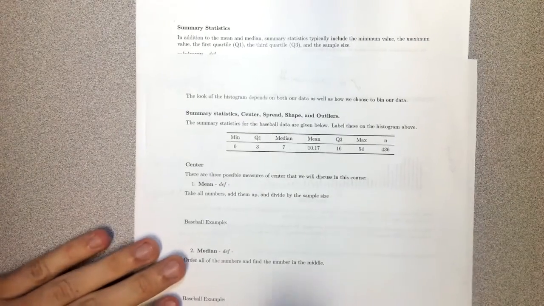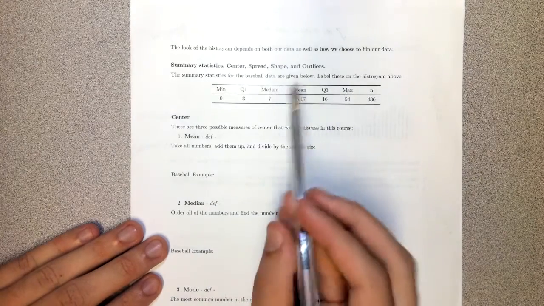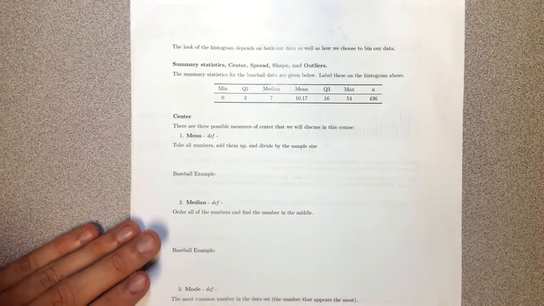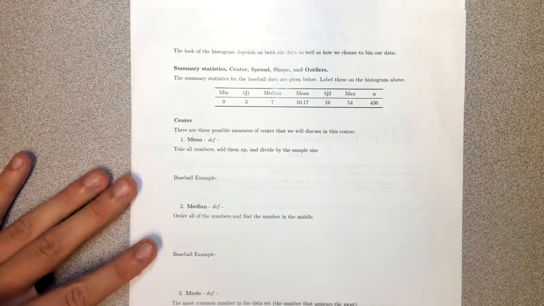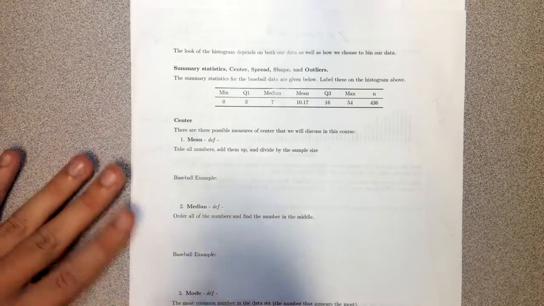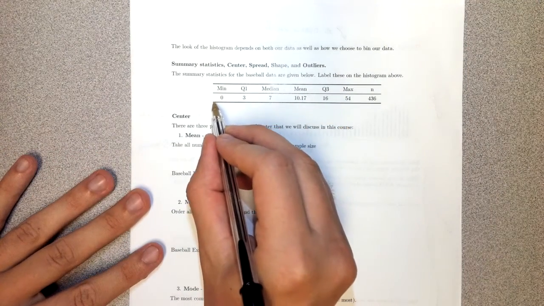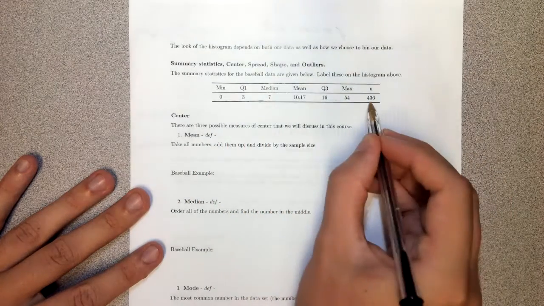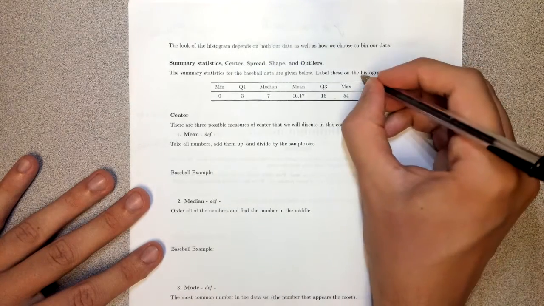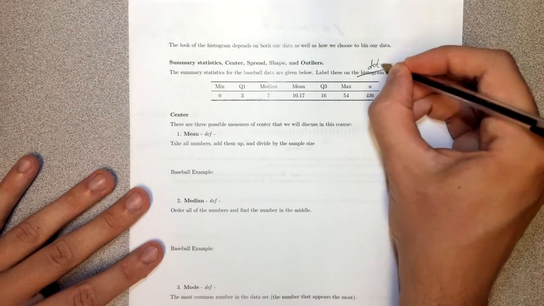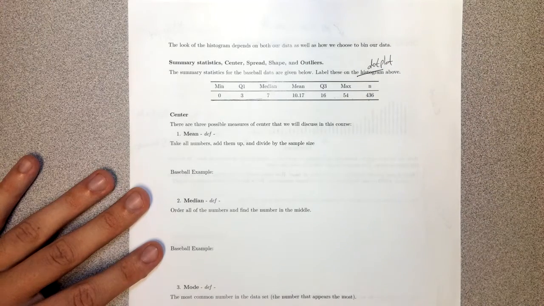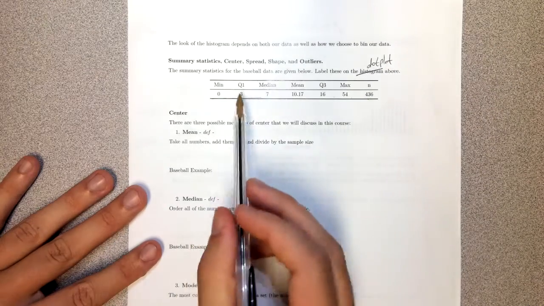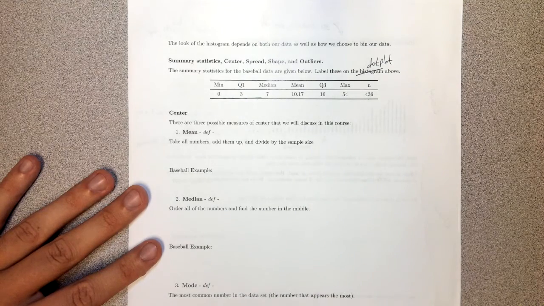All right, hey everyone. So we are picking up where we left off from last time, now talking about numeric summaries. So, finally, the good part, the numbers, the cool stuff. What we're going to do first is we have this nice table of different summary statistics, and we're going to label them on the dot plot that we saw in the last video. After we label them, then we'll talk about what each of these things are.